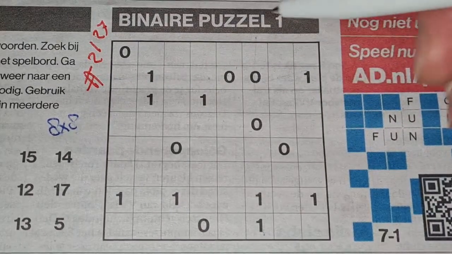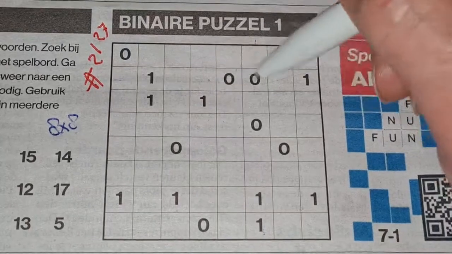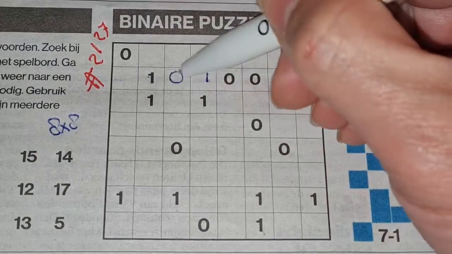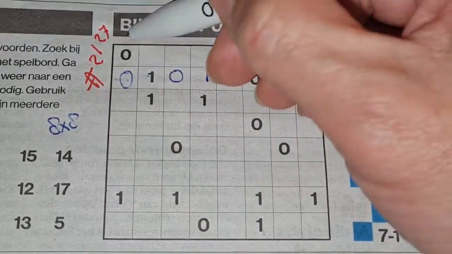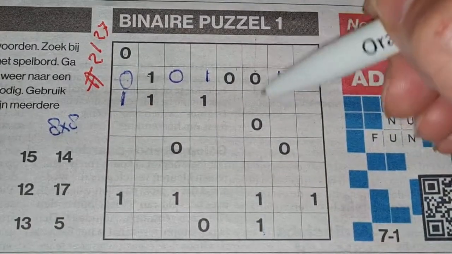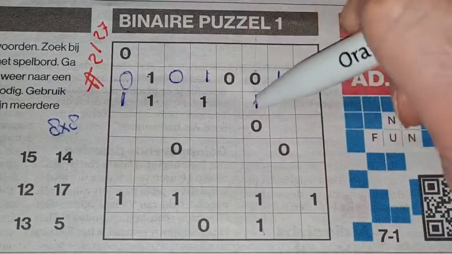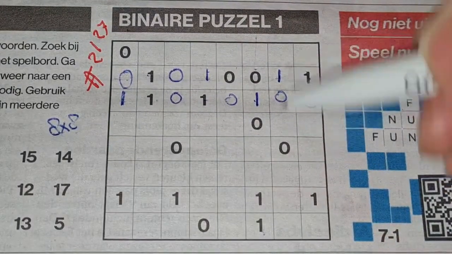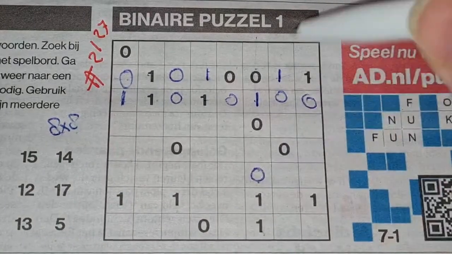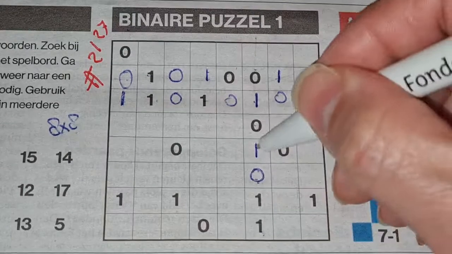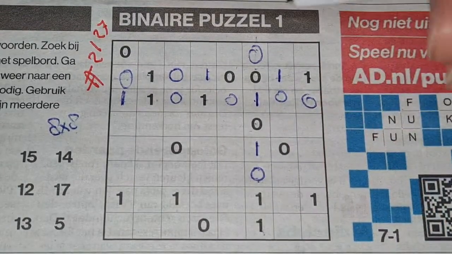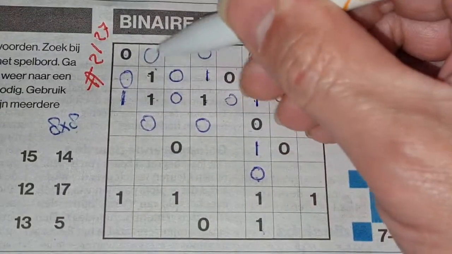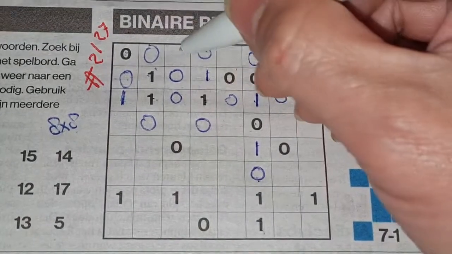All right, so let's get started. Double O, here one, and there one. Now we have 4 ones, so the rest are O's. All right, double O, here one, there one. Between 2 O's comes in 1. Now we have 4 ones, so the rest are O's. Then, double one, here no, there no. Between 2 O's comes in 1. Now we have 4 ones, so the rest are O's. Double one, here no, there no. We have now 4 O's, so the rest are ones.